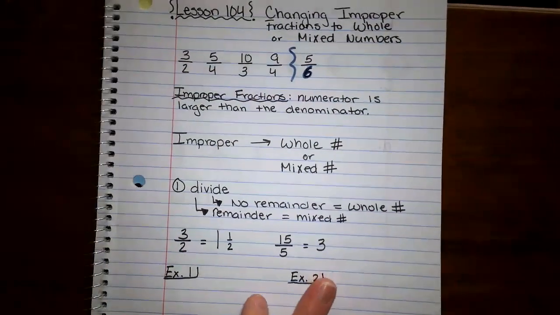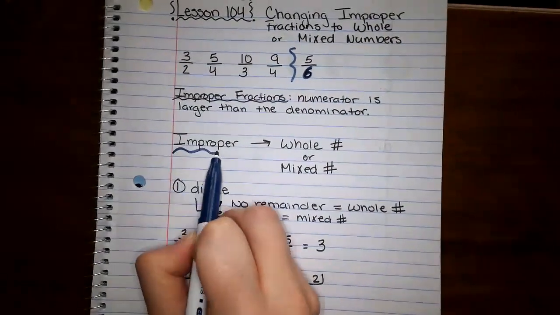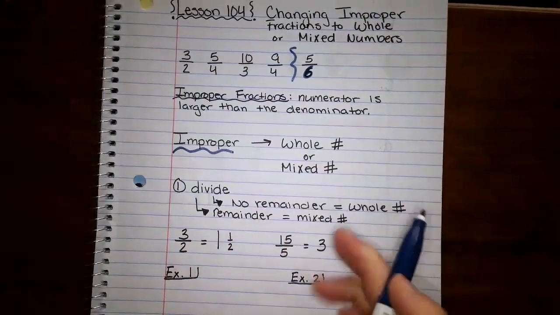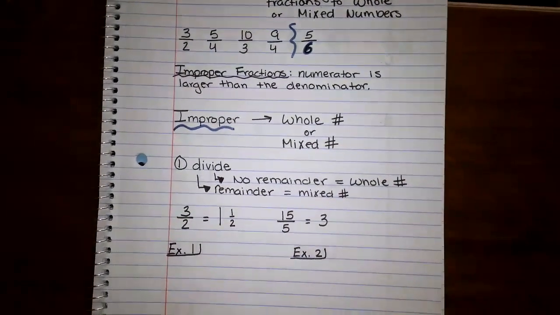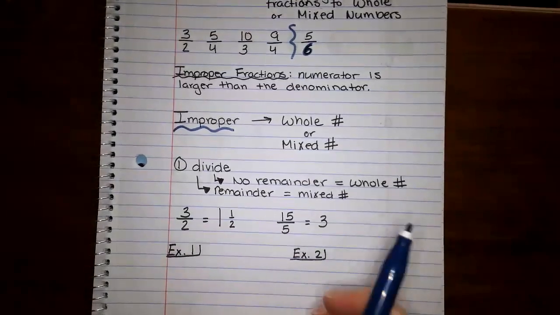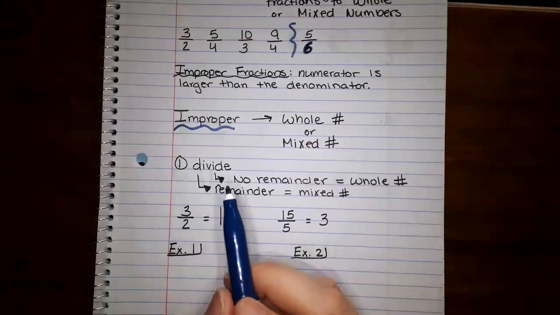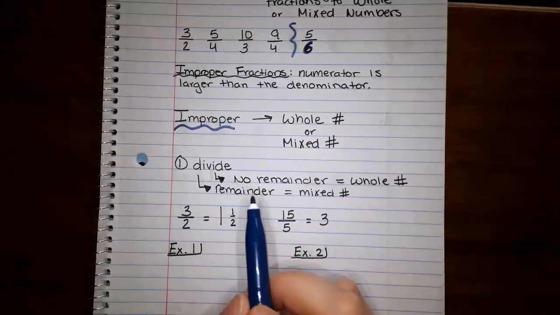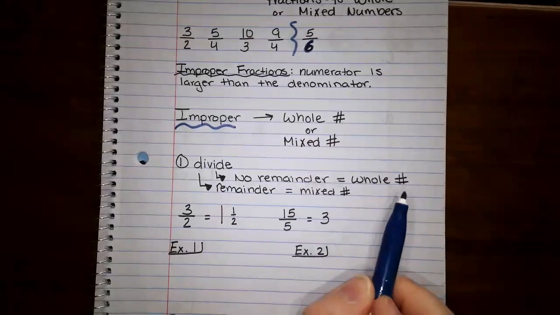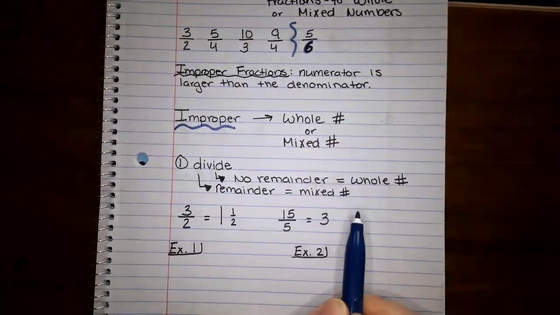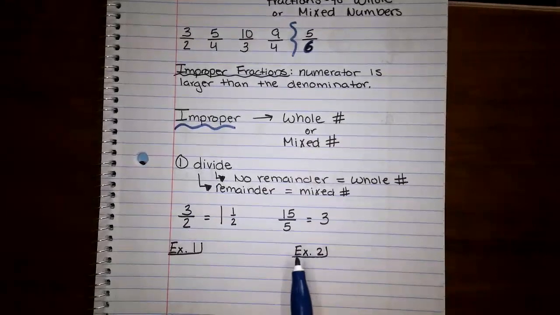All right, what we're doing today is we're going to take these improper fractions and change them into either a whole number or a mixed number. And in order to do that, we have one step, okay? To write an improper fraction as a whole number or a mixed number, we need to divide. If there is no remainder, we're going to get a whole number. But if we divide and we get a remainder, we're going to get a mixed number, okay? And that is when the remainder becomes the numerator in the mixed number.